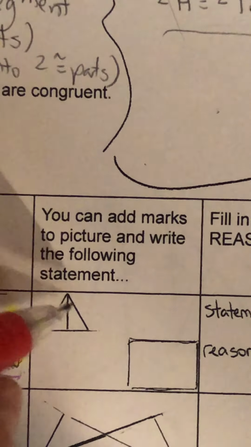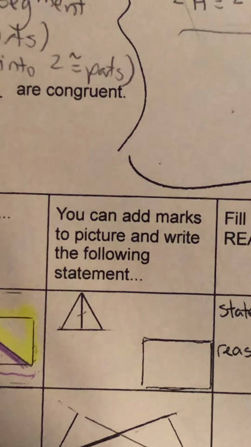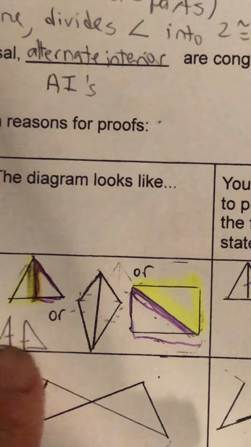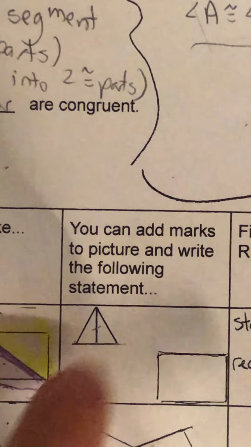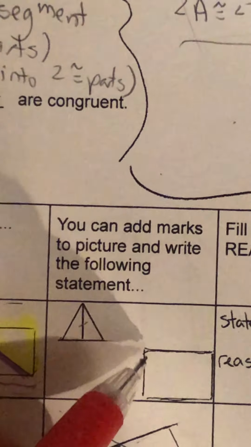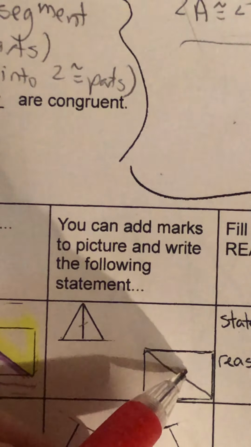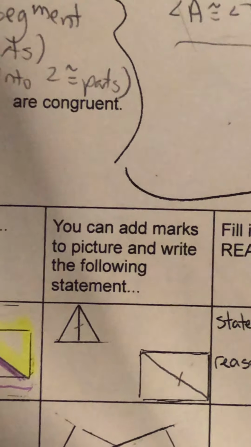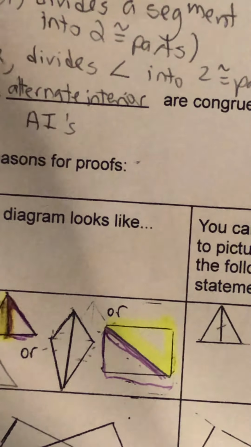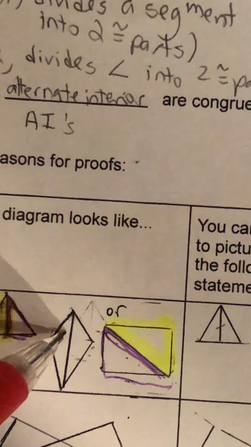So what we're going to do is put this dash, instead of drawing the triangles separately. You don't have to, you can just put a dash there, and that shows that in the two triangles that side is going to be equal. Same thing on this, you could put a dash to show that that side is equal in the two triangles. And same thing with this other one, you're going to be able to put a dash in it to show that that side is equal.